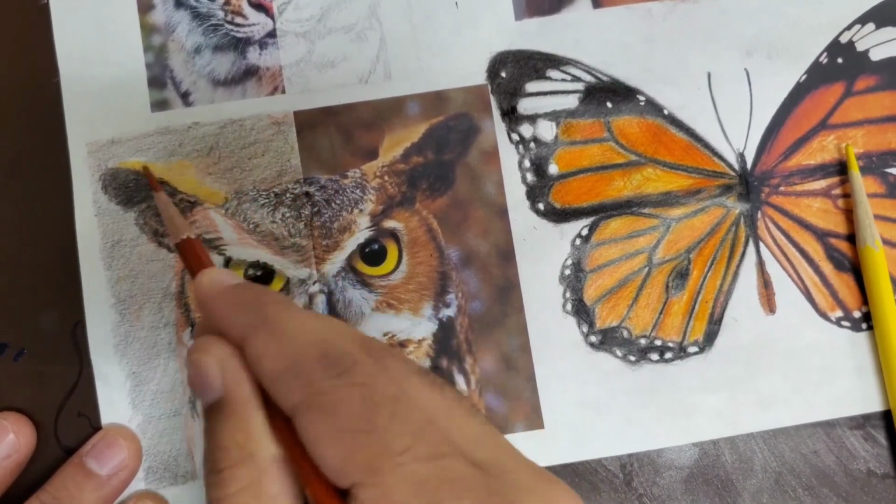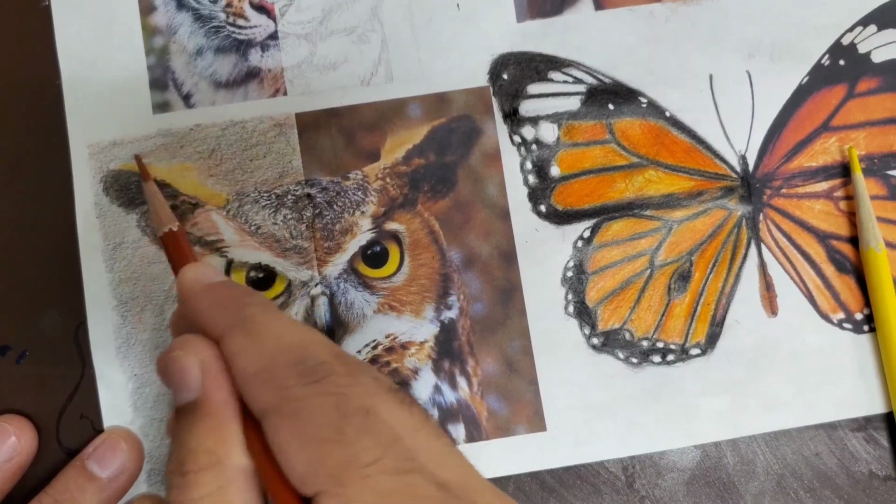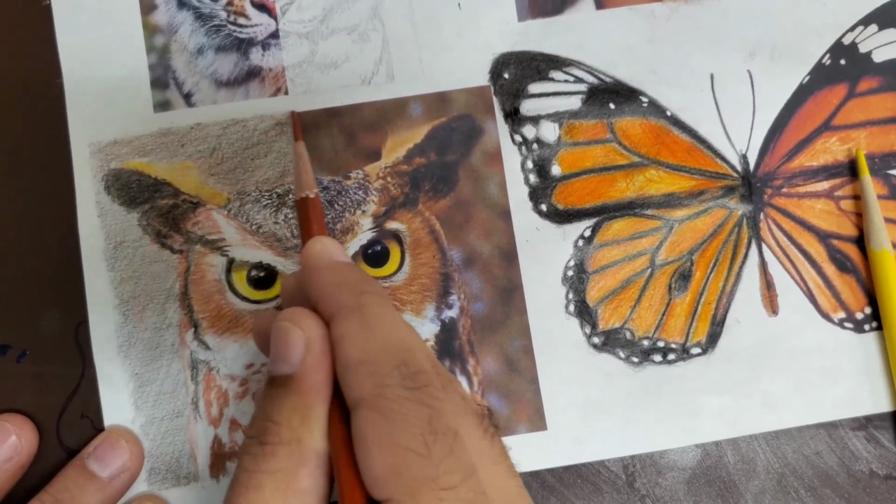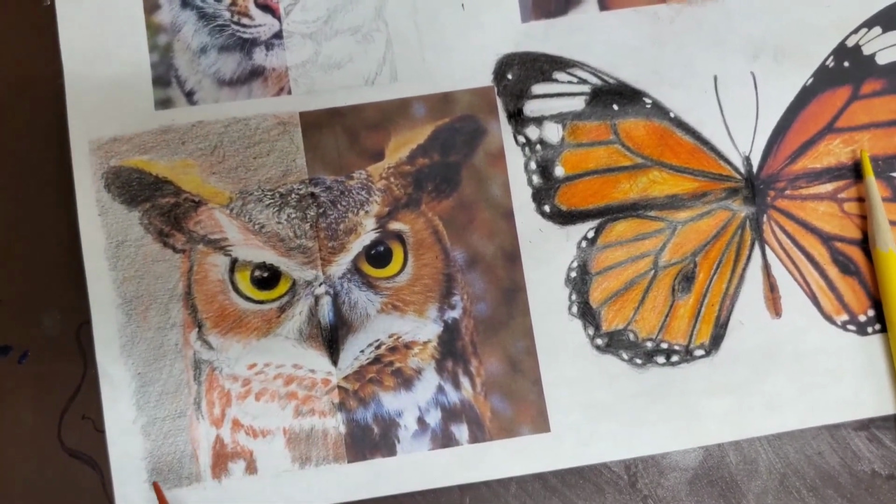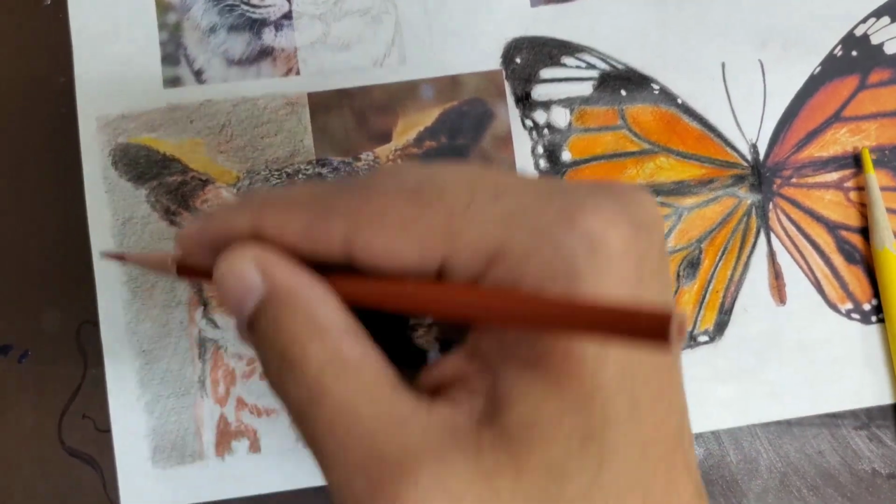Recognizing that for the most part, that background is kind of like a warm brown, I go in with my brown, right? And I add a layer of brown.